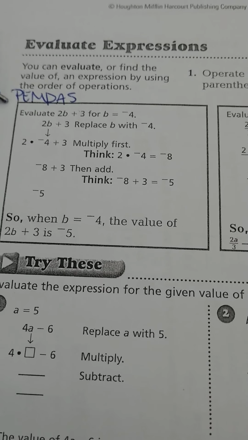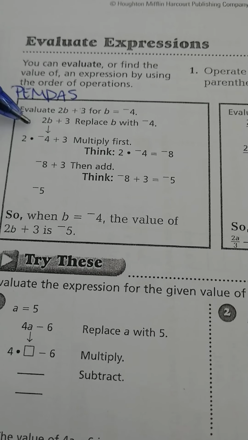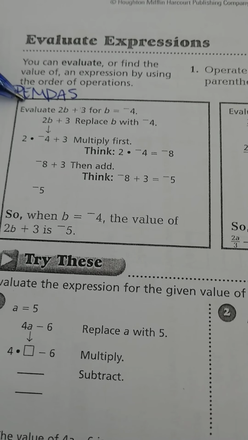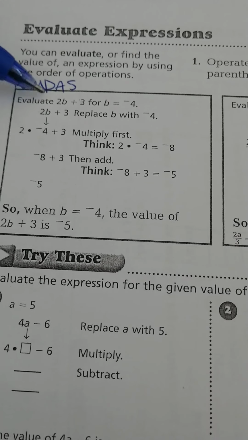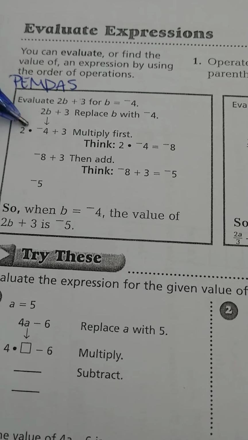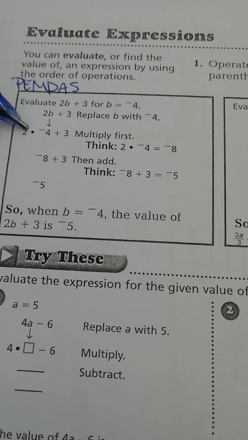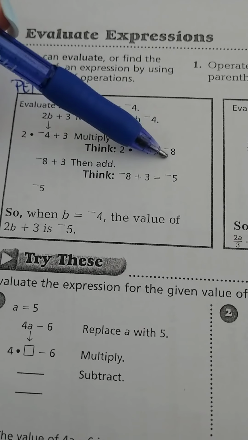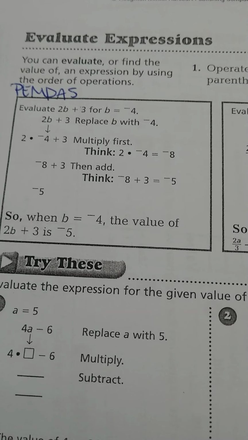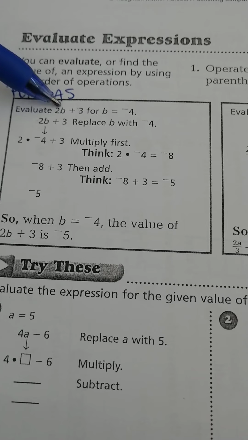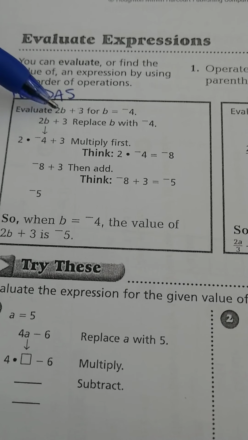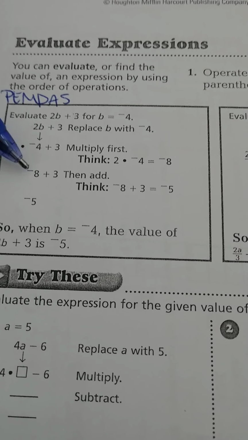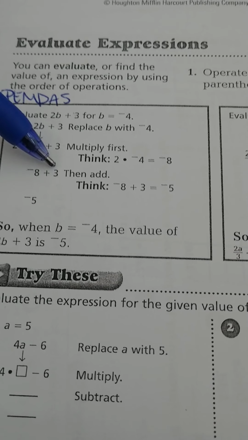So if we look at PEMDAS, we have parentheses. There are no parentheses. Exponents. There are no exponents. Multiplication or division. Well, we only have multiplication in this problem, which is why we're multiplying 2 times -4, in which we get -8. Okay, and then we go to addition or subtraction. Which one comes first? Well, if we look at it, we have -8 plus 3.